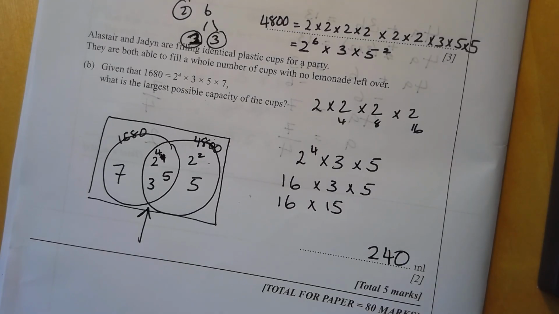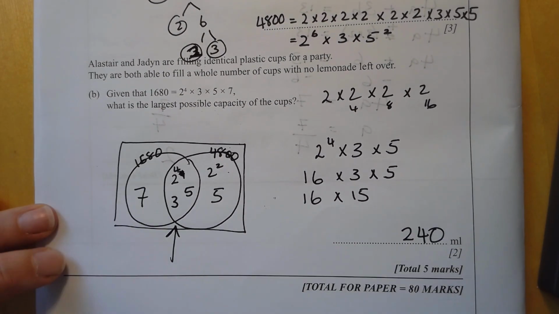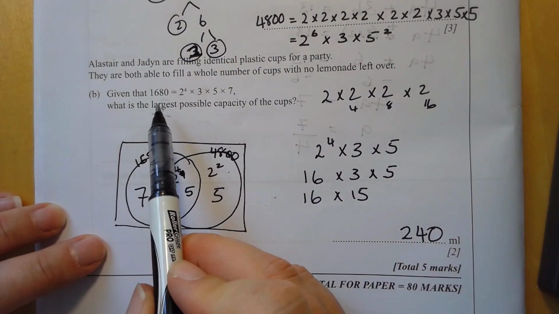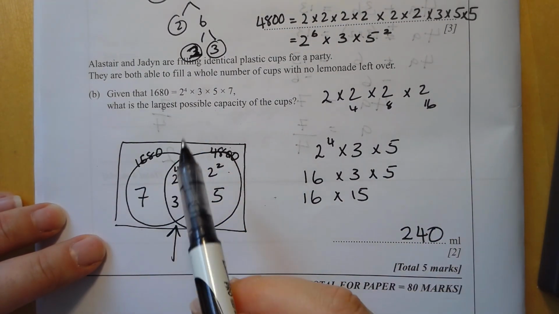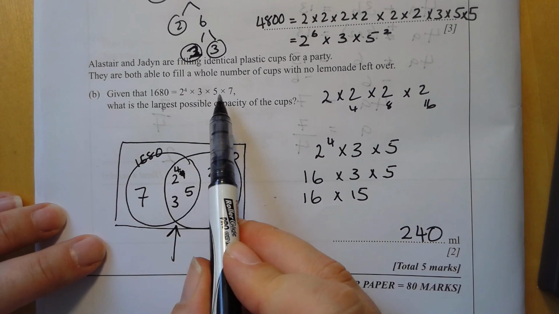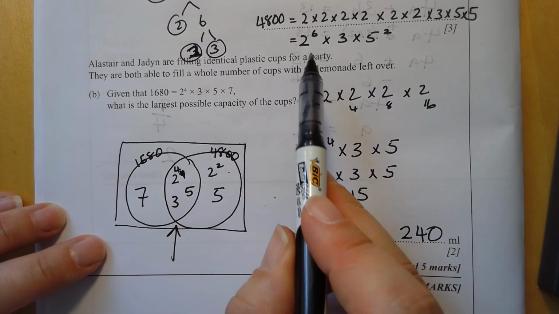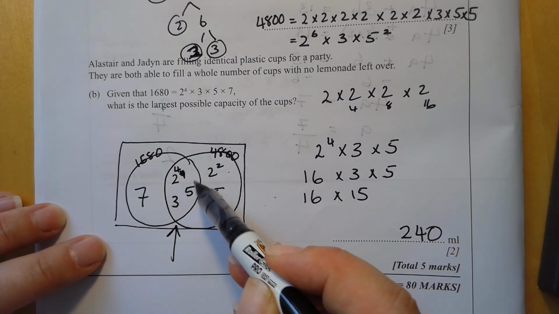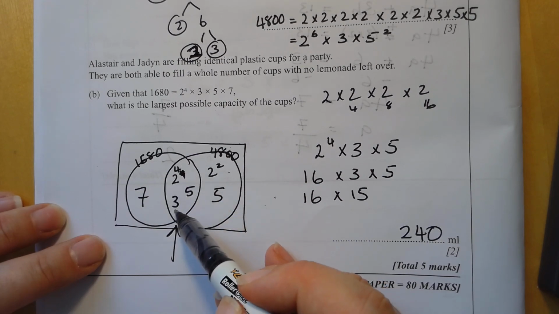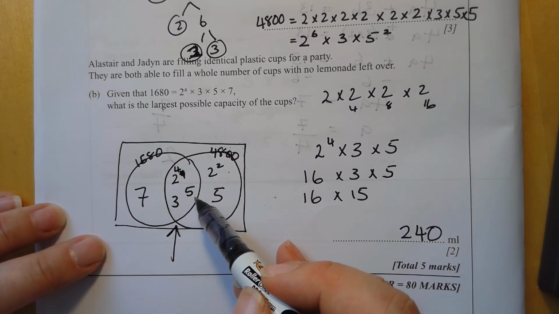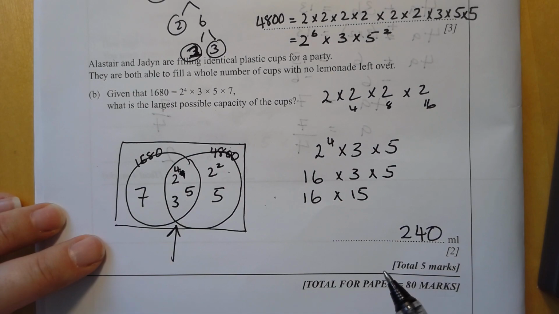And that's it. I'm sorry if that was all off the bottom. I'll leave it on the screen. Basically what I did was I took the 1680, I put all of the common factors that were common to here and here in the middle section here. I then multiplied them all together. So I had 2 to the power 4, 3 multiplied by 5, and it got me to here.